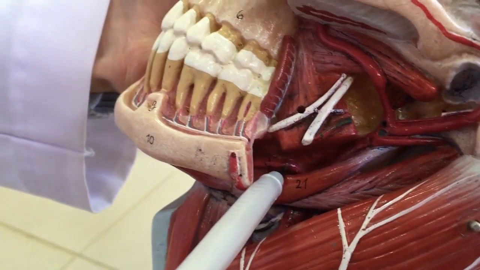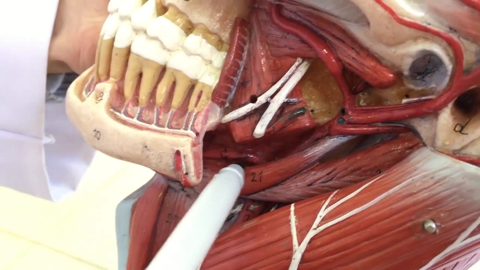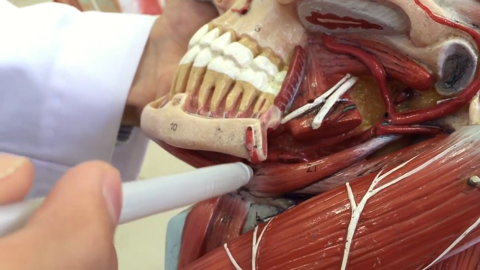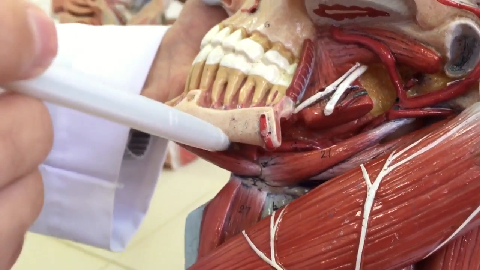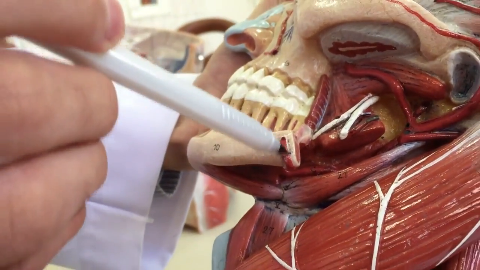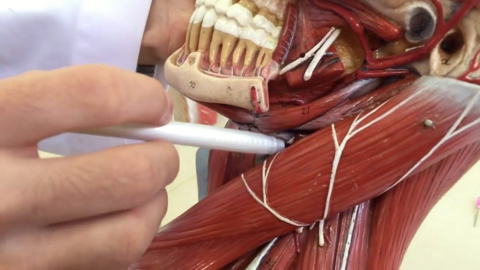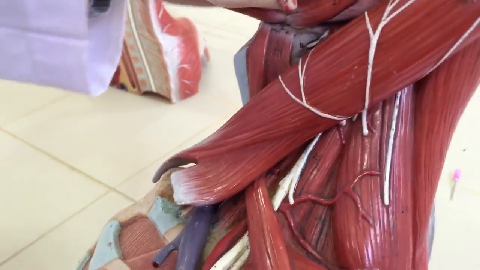See, if you can focus that. This is the facial artery, a branch of the external carotid artery. It goes like that, facial, and to the inferior border of the body of the mandible. This is facial. Before the facial artery, we've got the lingual artery from the external carotid, but that's not been shown.